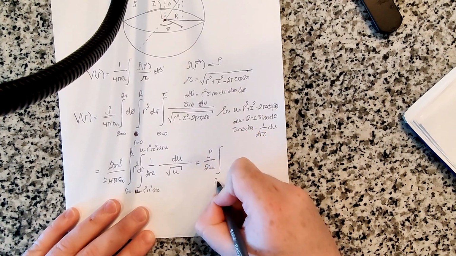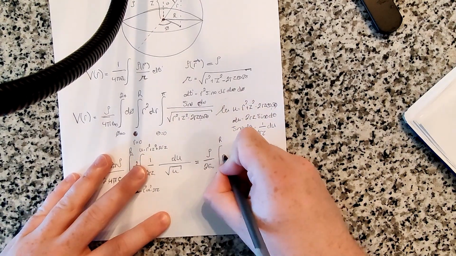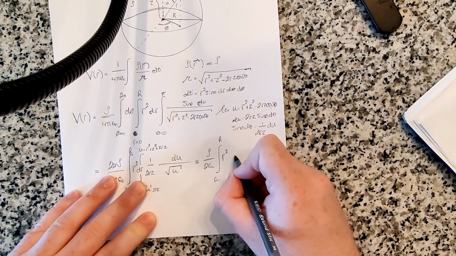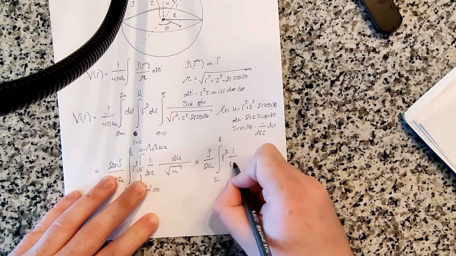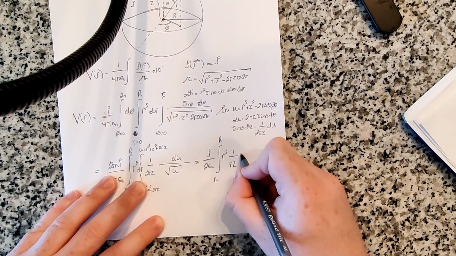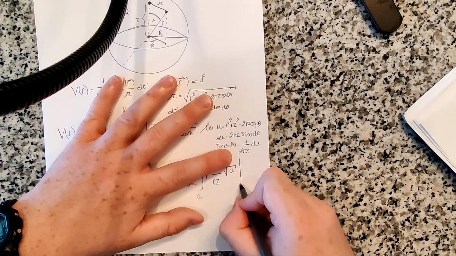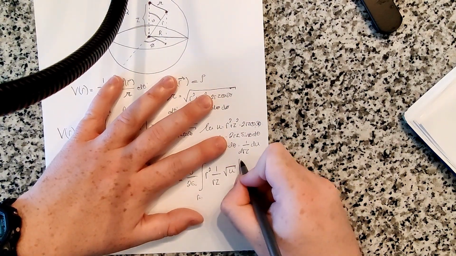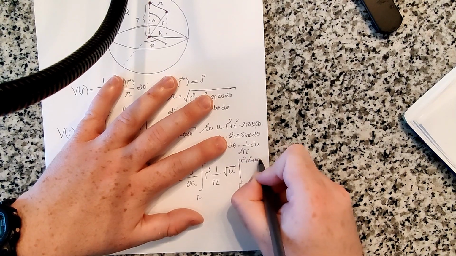We have r going from 0 to r squared, 1 over rz times the square root of u, and we need to evaluate this from r squared plus z squared minus 2rz to r squared plus z squared plus 2rz.